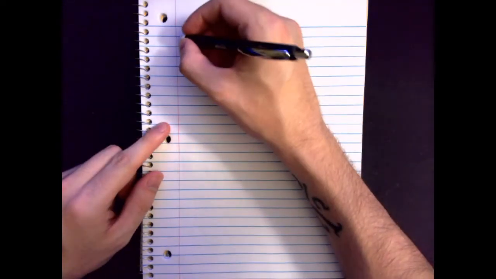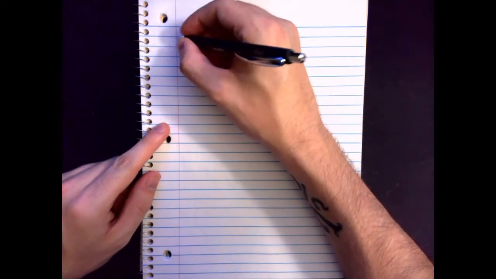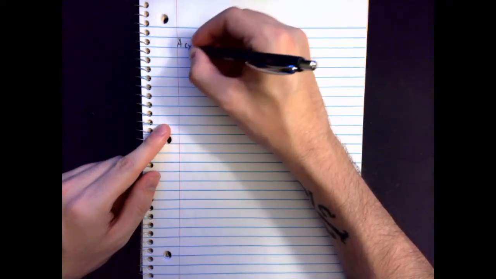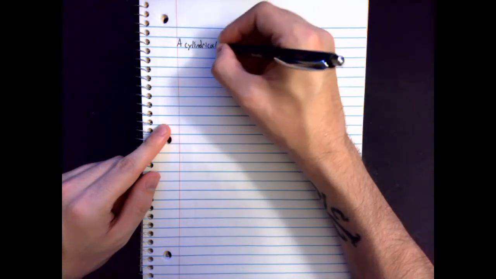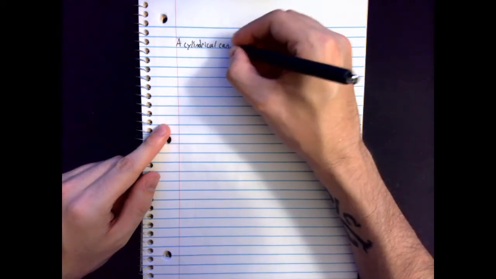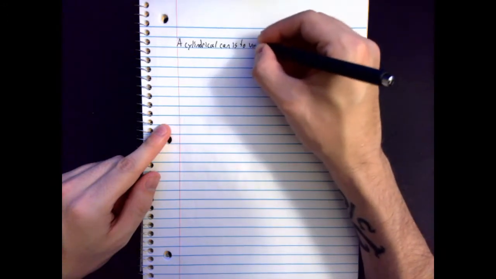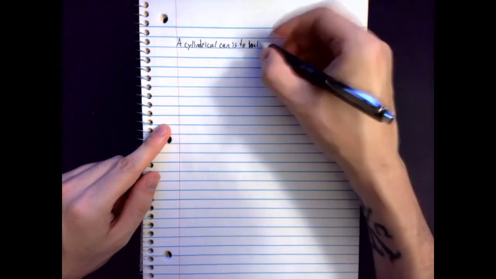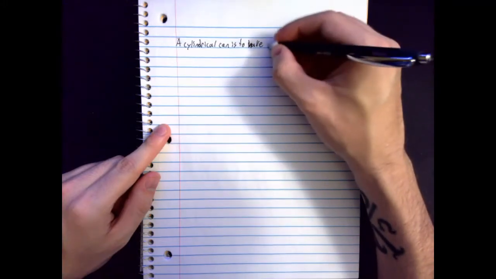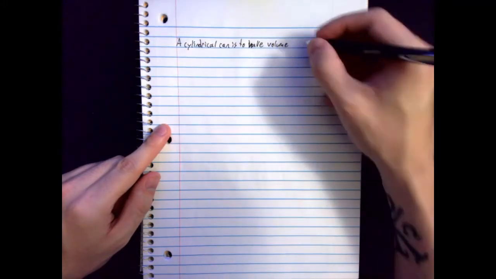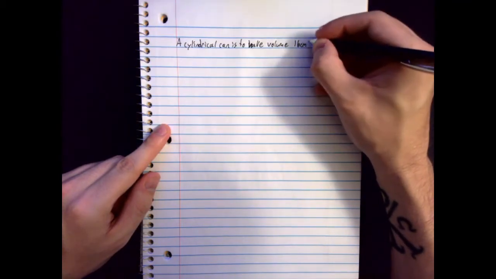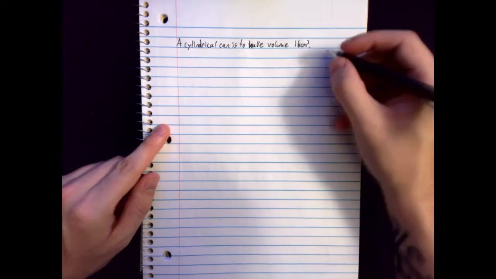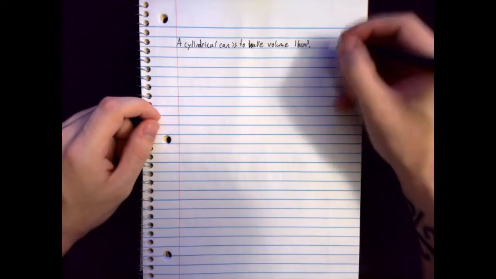So let's maybe ramp up the difficulty a little bit. A cylindrical can is to have volume 16 cubic, we'll say centimeters, we won't make it meters, that would be massive, 16 cubic centimeters.